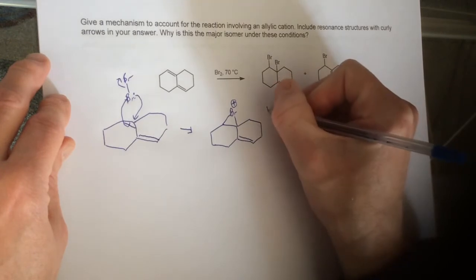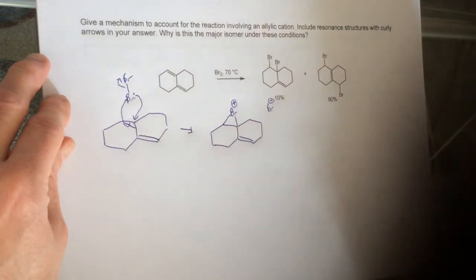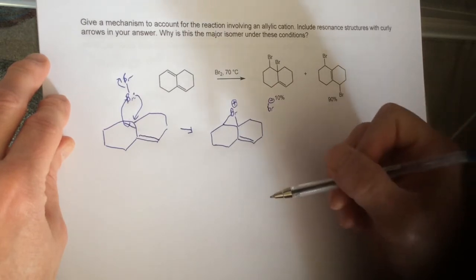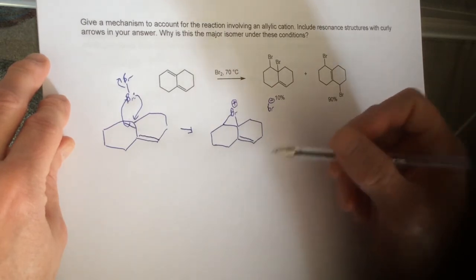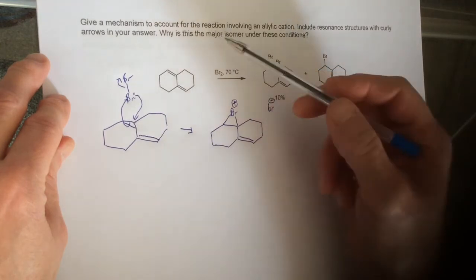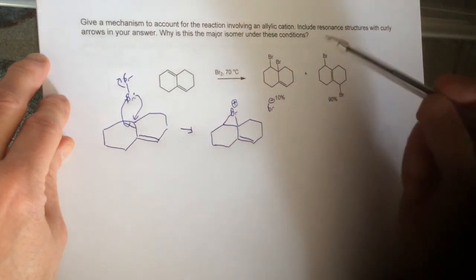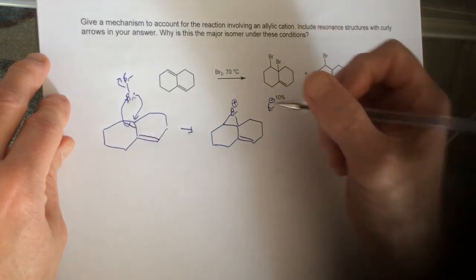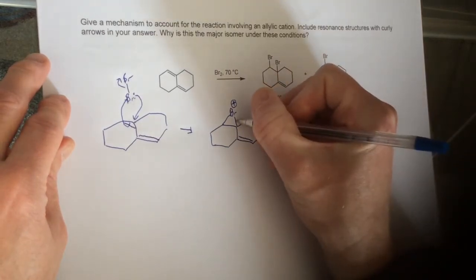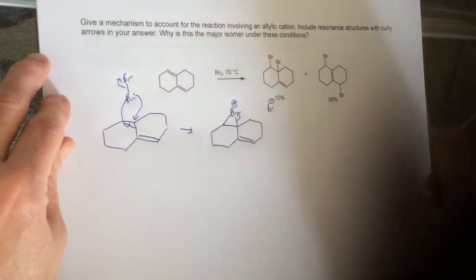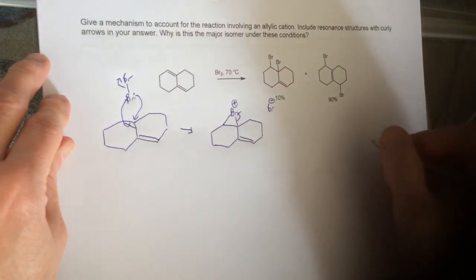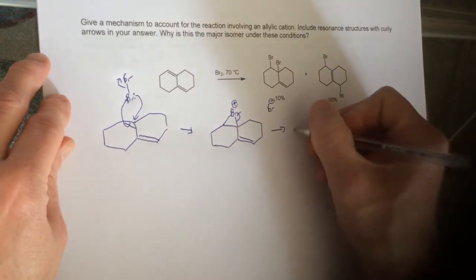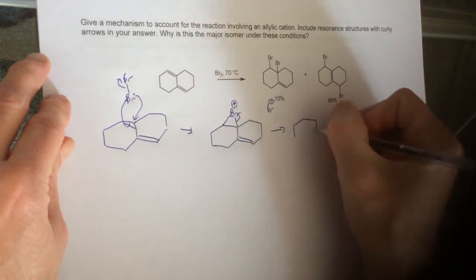And we've got Br minus kicked off. Now there's an alternative mechanism where this gets ring opened directly, but in this question I said involve an allylic cation. Because we've got a strained bromonium ion, that can ring open, especially if the ring-opened product is a resonance stabilised cation. So this is where we're going to get the allylic cation.